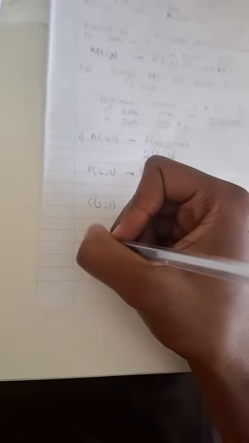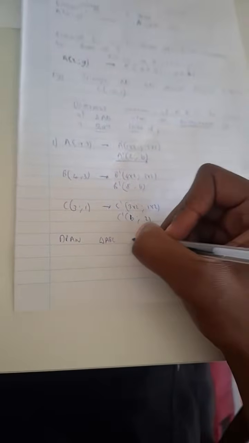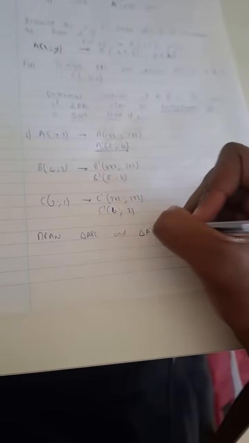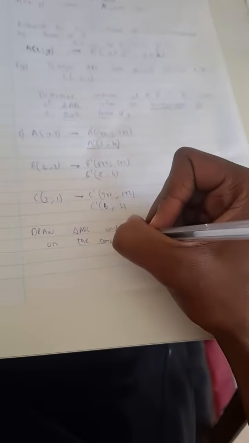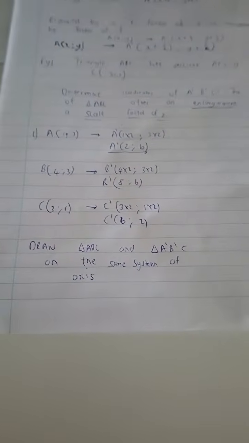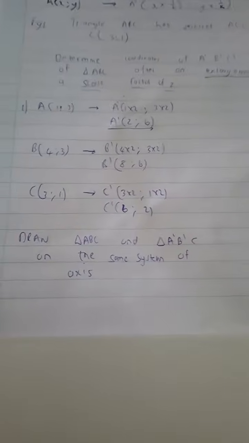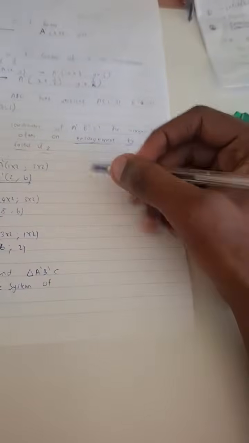And then if they say we must draw triangle ABC and triangle A'B'C' on the same system of axes, hopefully we can do that as well on Sketch.